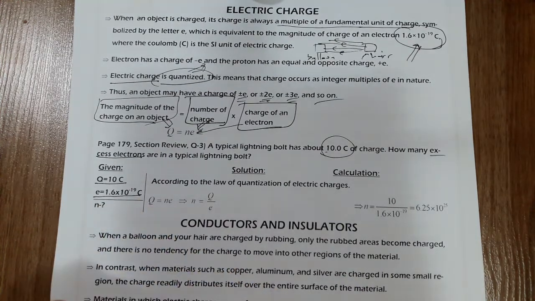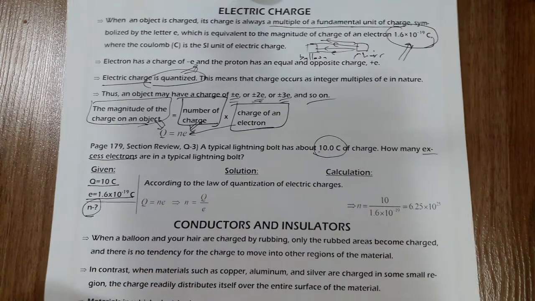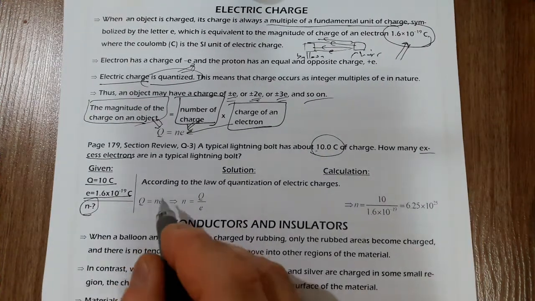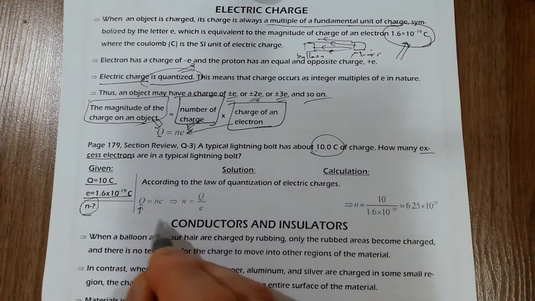The charge of one electron is 1.6 times 10 to the power negative 19 coulomb. So we will calculate the number of electrons in this lightning bolt. What is your equation? Q equals N times e. Total charge is equal to the number of charges multiplied by the charge of one electron.